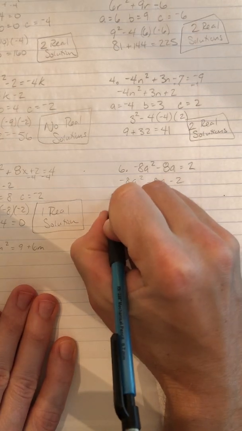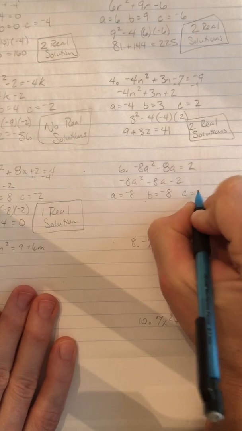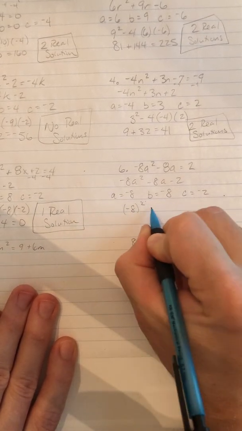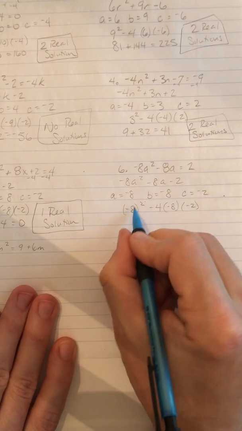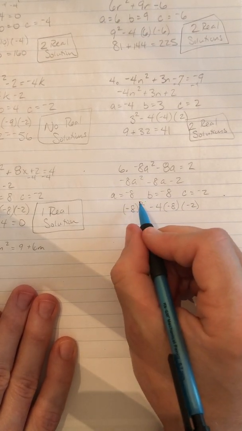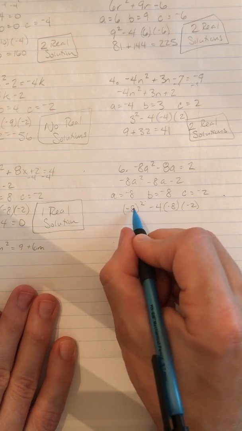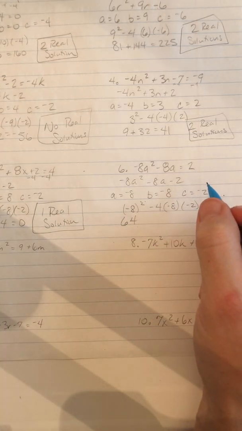All right, now I know that a equals negative 8. I know that b equals negative 8, and c equals negative 2. So I got negative 8 squared minus 4 times negative 8 times negative 2. Now notice that negative 8 is squared. Okay, so a negative times a negative gives me a positive. So I know when I square this negative 8, I get a positive 64. All right, so that's where a lot of us went wrong.